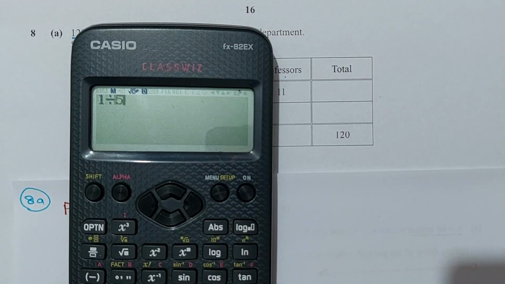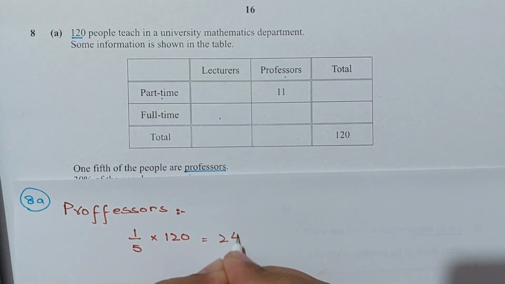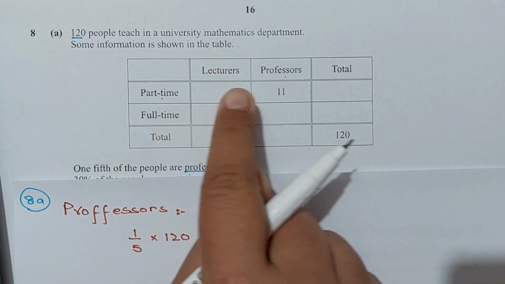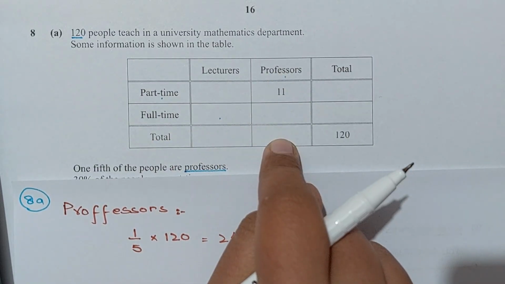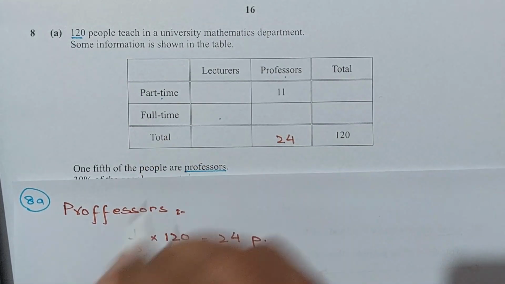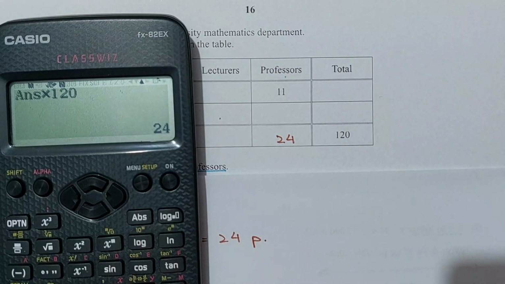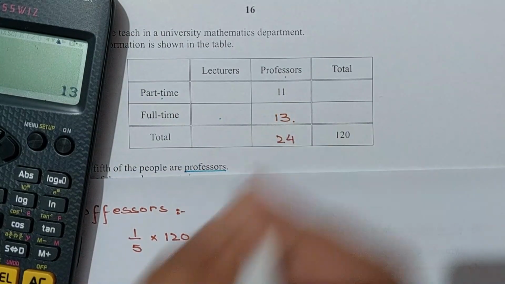So what is 1/5 of 120? 24. These are the professors, right? So the professors, part-time and full-time, are 24. So the full-time professors are 24 minus 11, so full-time professors are 13.